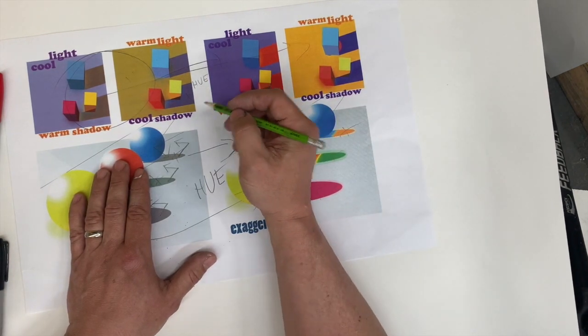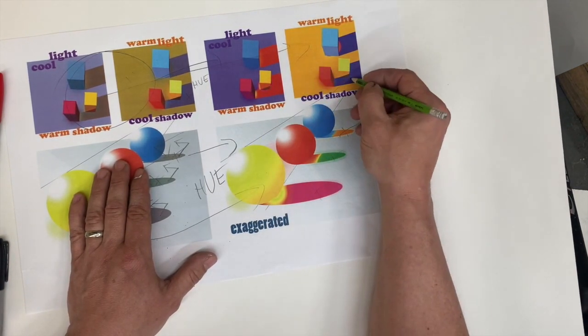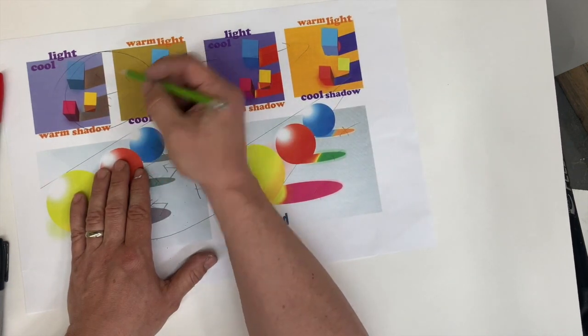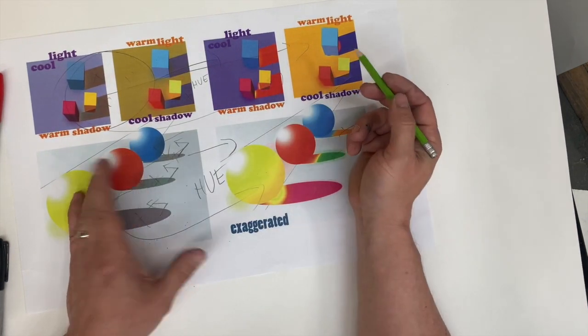What was a gray shadow, or I guess a purple shadow, turned really purple here. And this gray shadow in the first one turns out it's actually a light, dirty red.